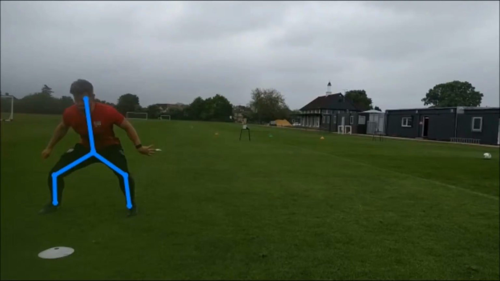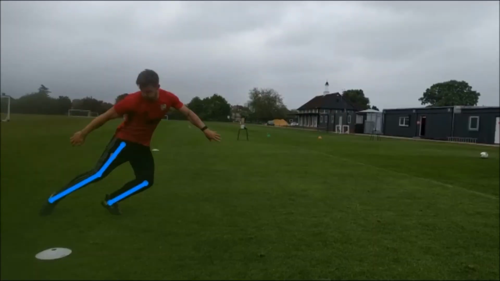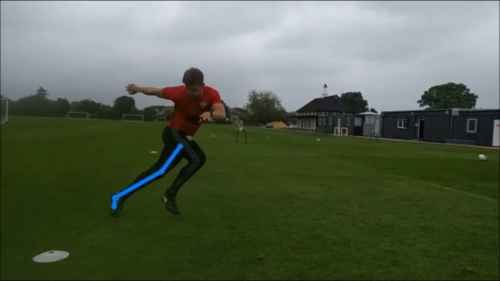As we see here, the athlete creates an excellent athletic base position in order to allow the athlete to go both directions. As we progress on, the athlete transitions into the inside leg generating the force, as we can see here, and the outside leg snapping across the body as tightly as possible.